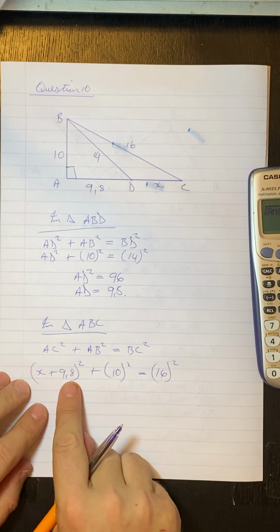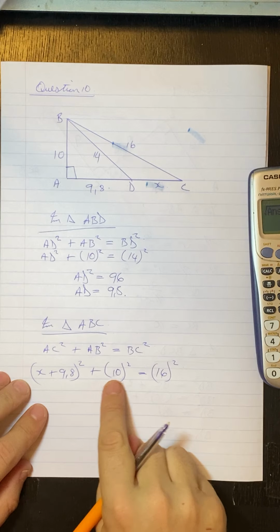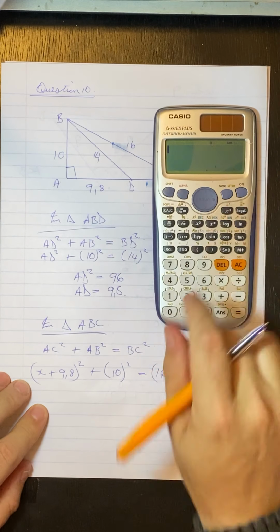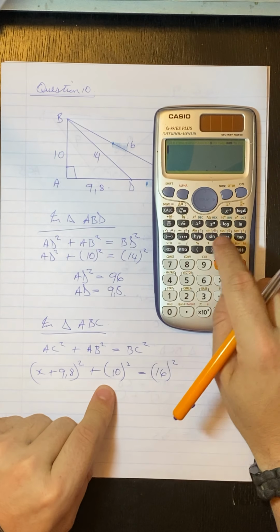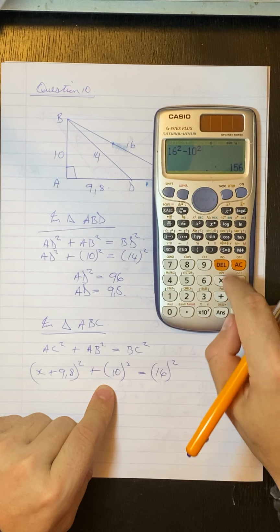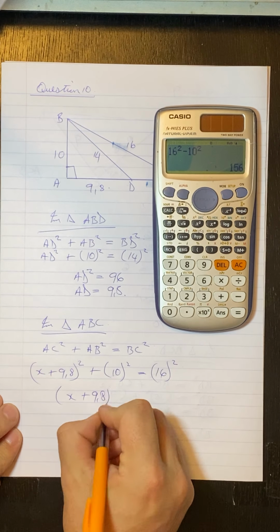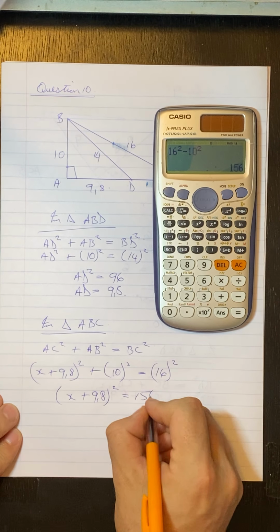Okay, before I work out what this is, I'm going to work out here. So we're going to go 16 squared minus 10 squared. So 16 squared minus 10 squared, and we get 156.